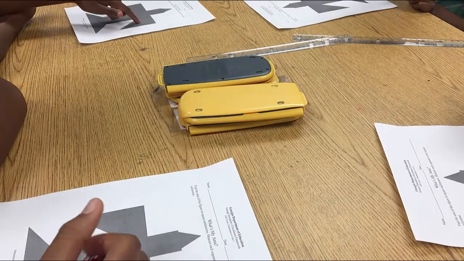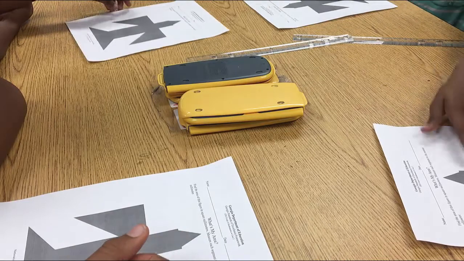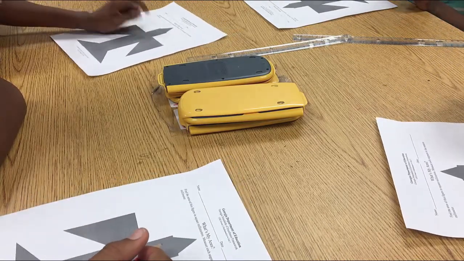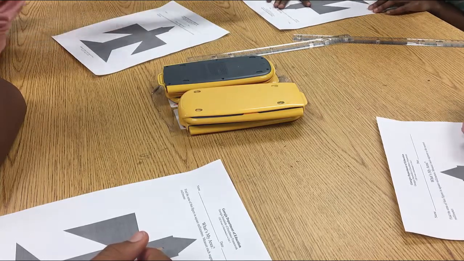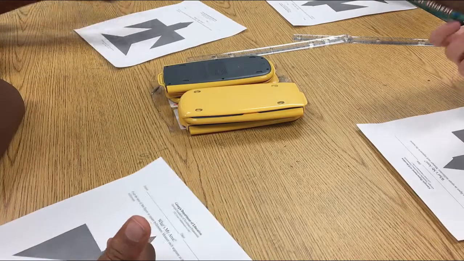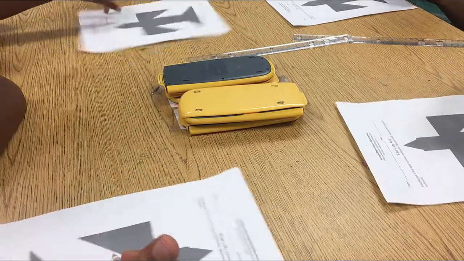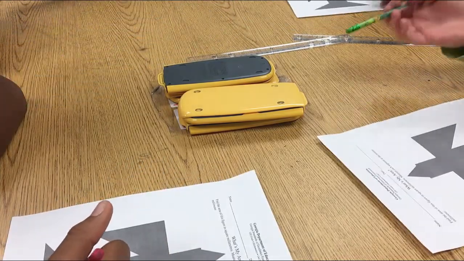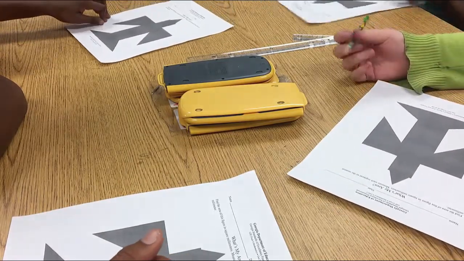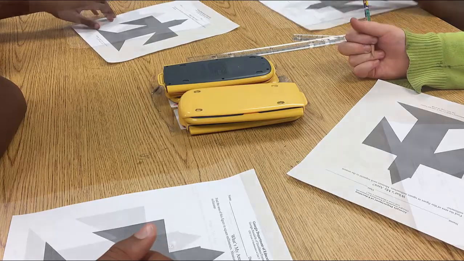Also building on their knowledge of composition and decomposition, students decompose polygons into rectangles and special quadrilaterals into triangles or other shapes. This kind of decomposition is used to determine the area of the shapes, and it helps with justifying and finding relationships among the formulas for finding the area of different polygons.